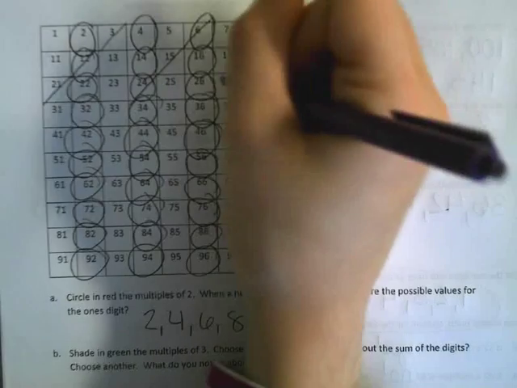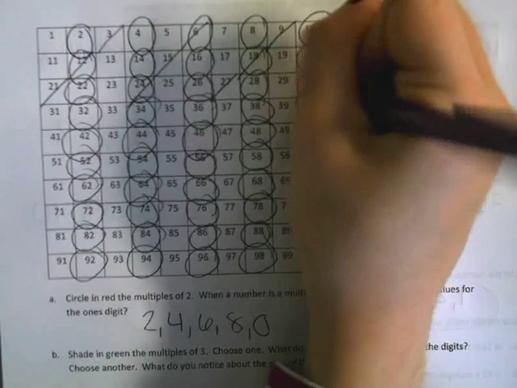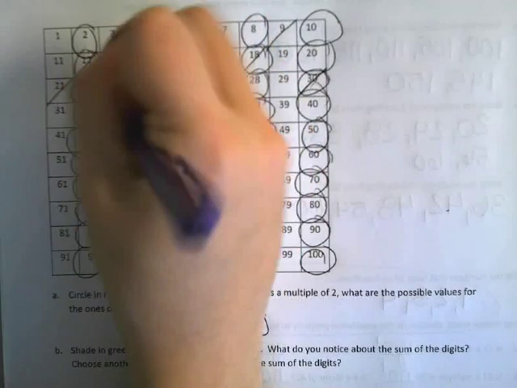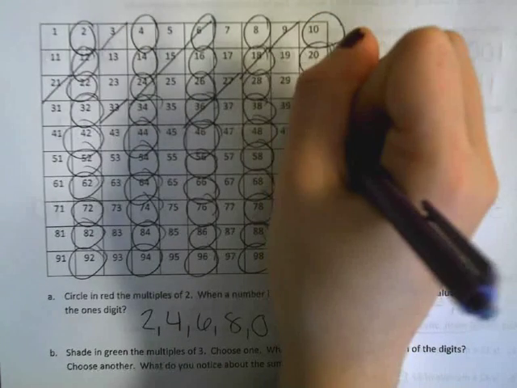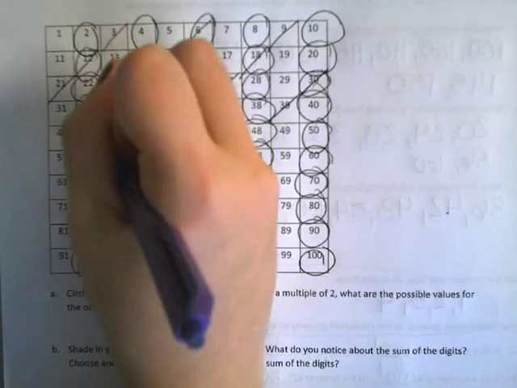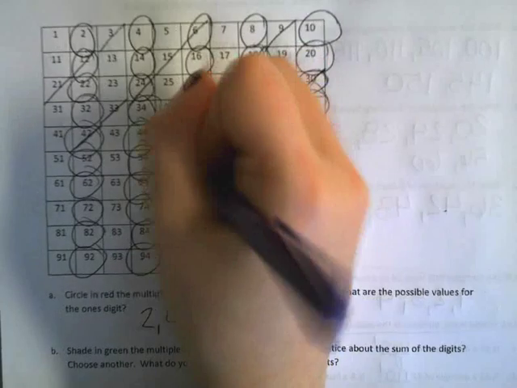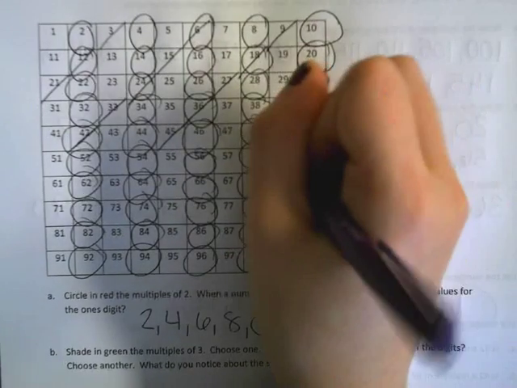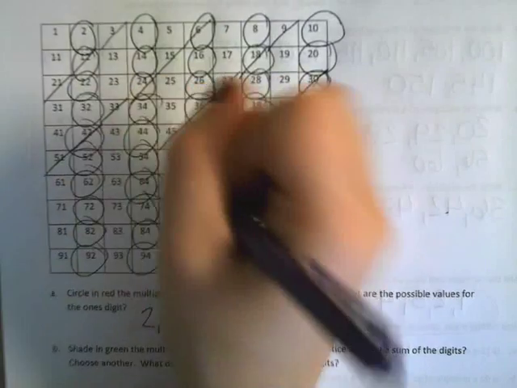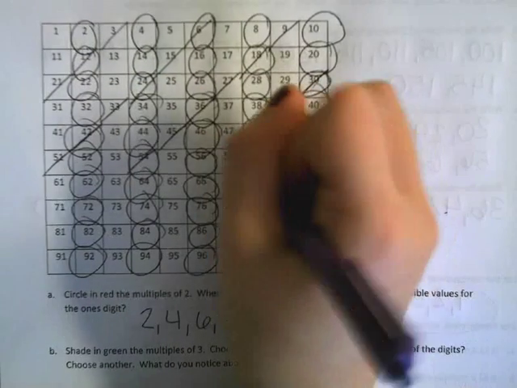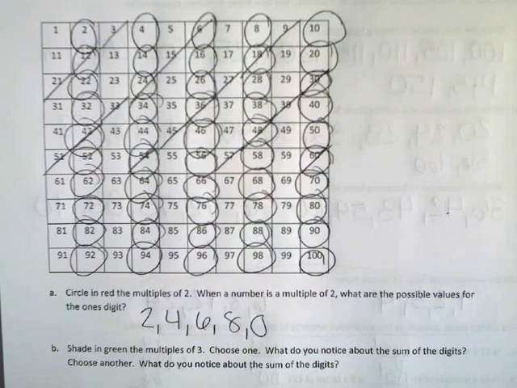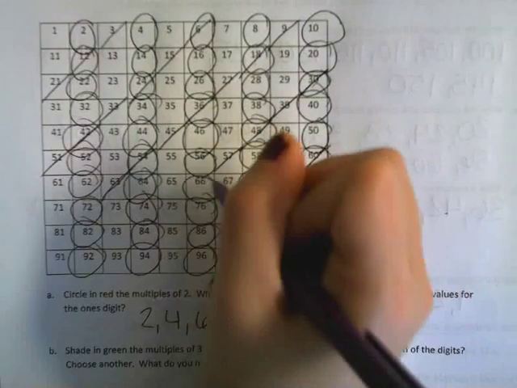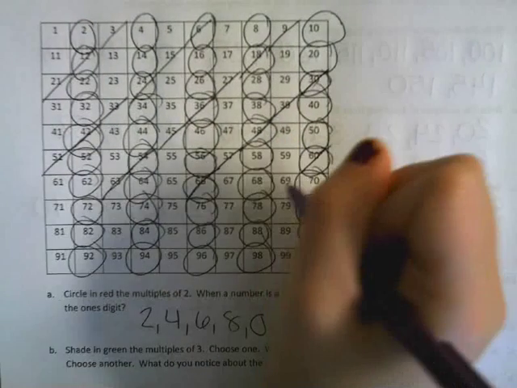24, 27, 30, 33. So now we start our pattern over, right? So we do 3, 6, 9, 2, 5, 8, 1, 4, 7, 0. Do you guys see the pattern of this one? Yeah. Oh, look at the lines it's doing. What do you guys notice about the lines it's making?